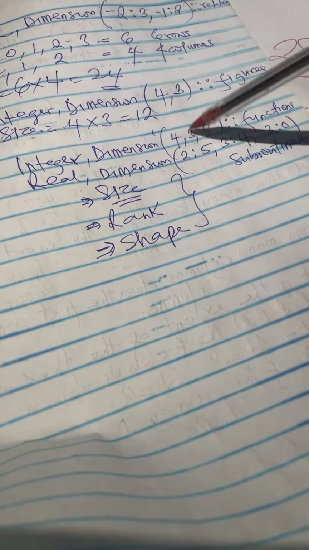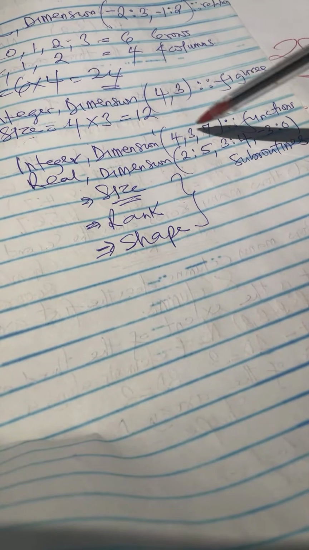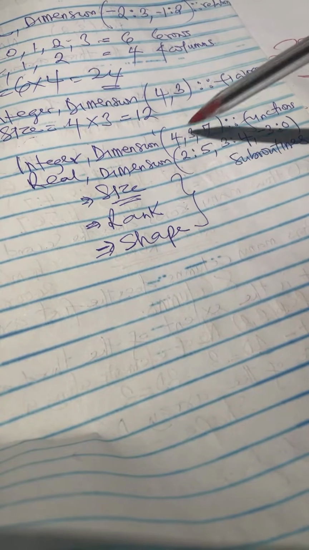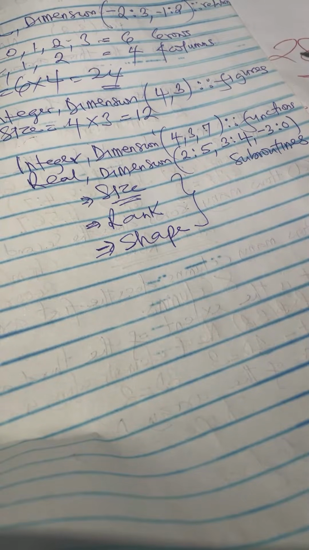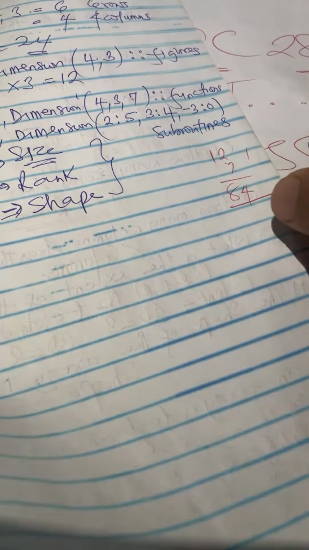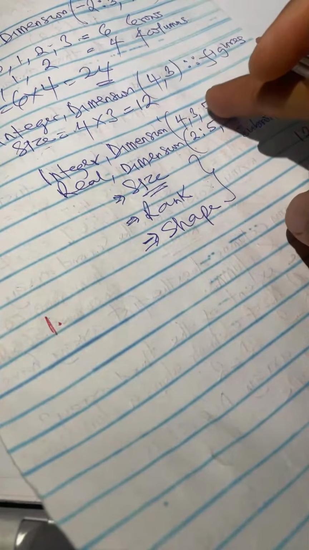Now what will be the size of this? First of all, the size is found by multiplying everything. 4 times 3 is 12. Then 12 times 7: 7 times 2 is 14, 7 times 1 is 7, 8. Good, 84. So for the first one, the size here is 4 times 3, 12. 12 times 7 is 84. So the size is 84.